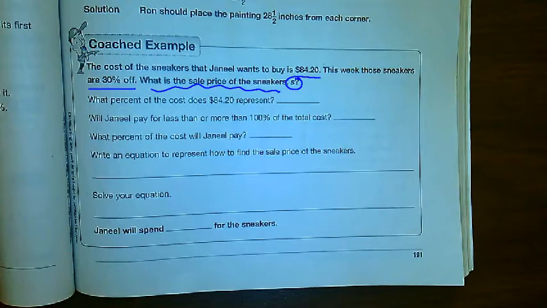All right, so what percent of the cost does $84.20 represent? So, I hope you're saying 100%. Okay, that is the actual cost, so it's always going to be 100%. Will Janelle pay for less than or more than 100% of the cost? So if it's 30% off, this is a discount. So less than.